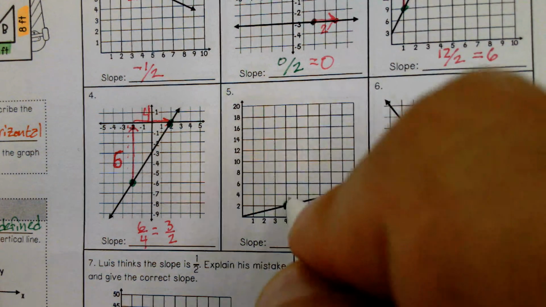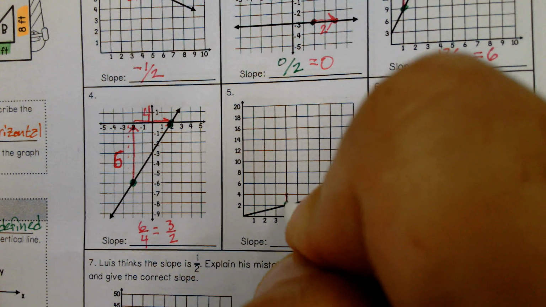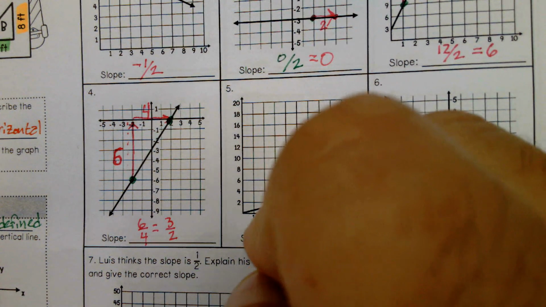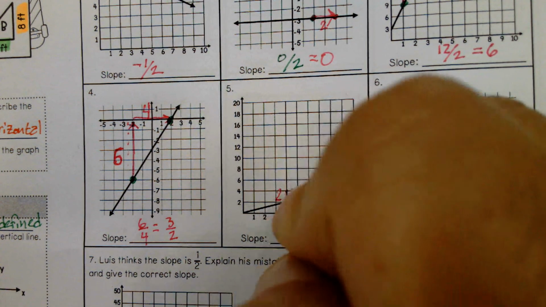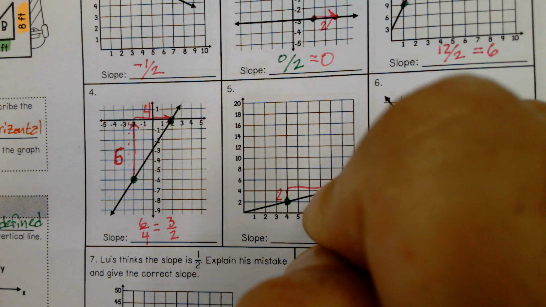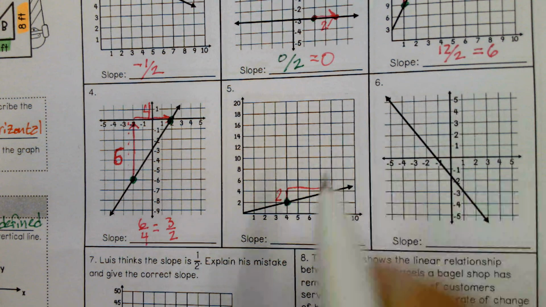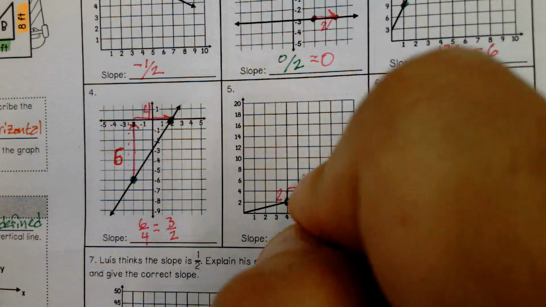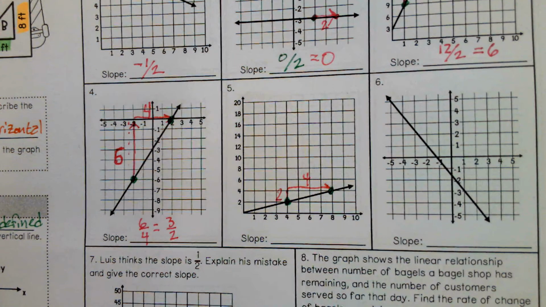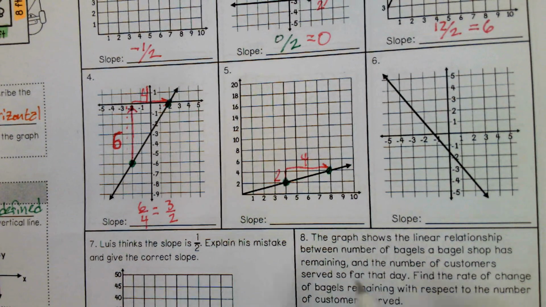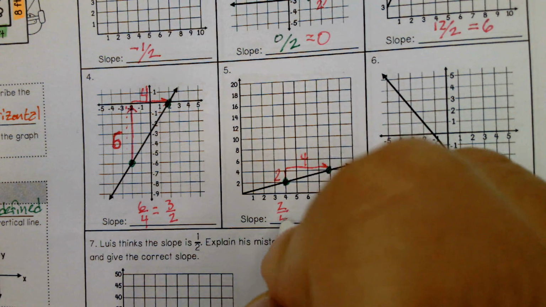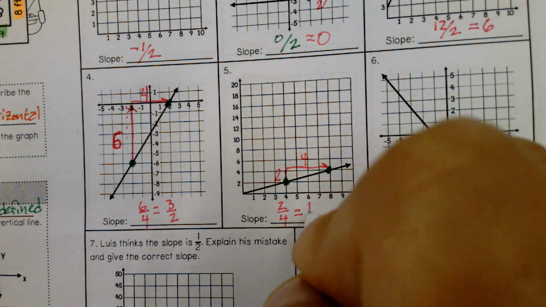It's positive, and we're going to go up 1 space, which is how many? 2. It's 2 units. And then we're going to go to the right. 1, 2, 3, 4. So what's our ratio? Rise over run is 2 to 4, or 1/2.